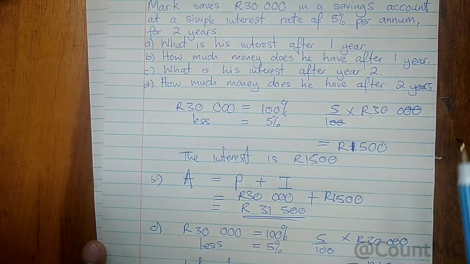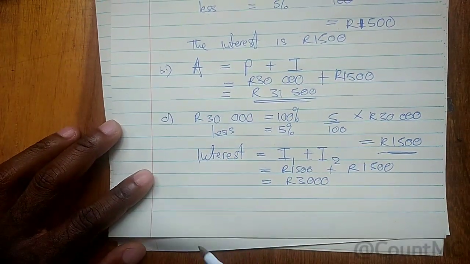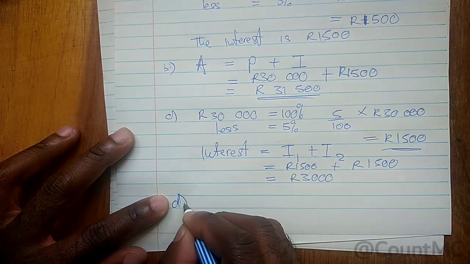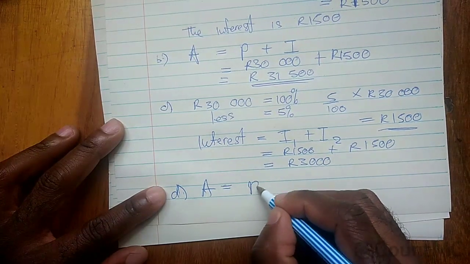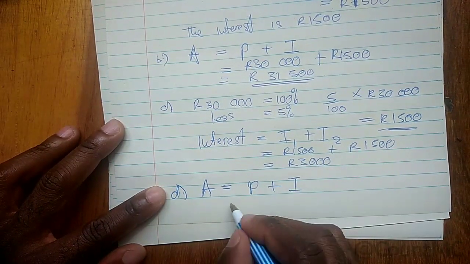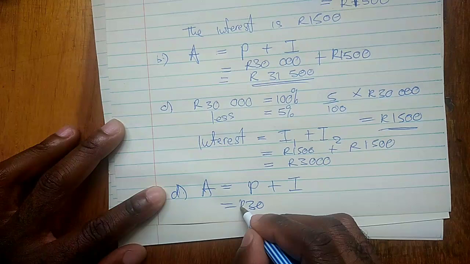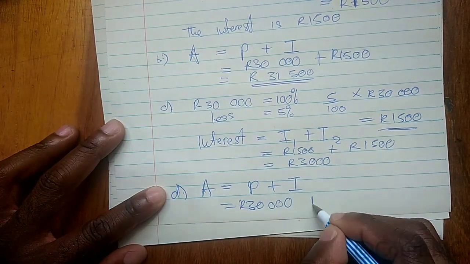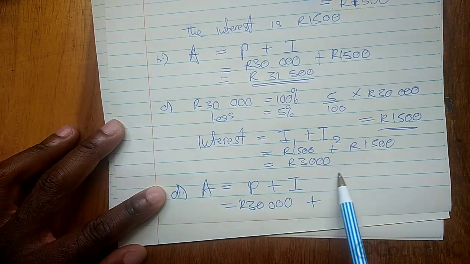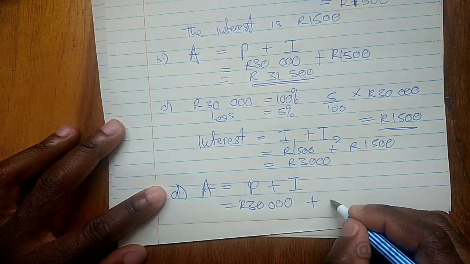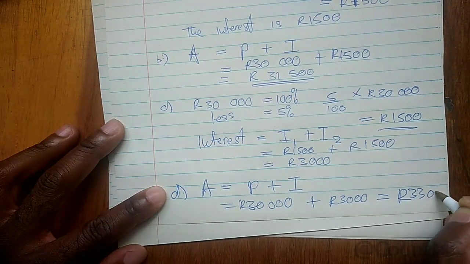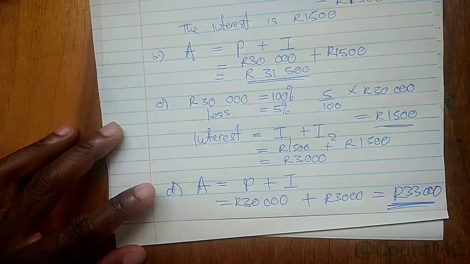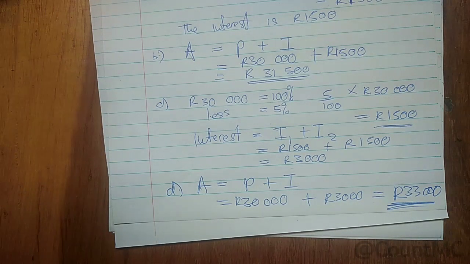How much money does he have after 2 years? So part D: the amount he has after 2 years is the principal plus the interest. What was the principal? He deposited 30,000 rands. But what is the total interest after the 2 years? It's 3,000 rands. This will make 33,000 rands. So after 2 years, he has 33,000 rands.